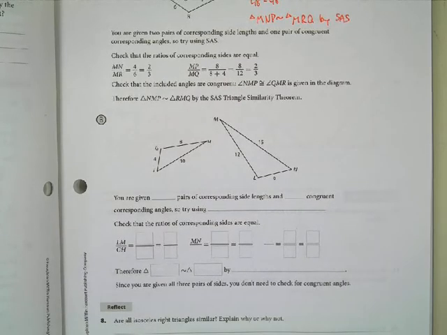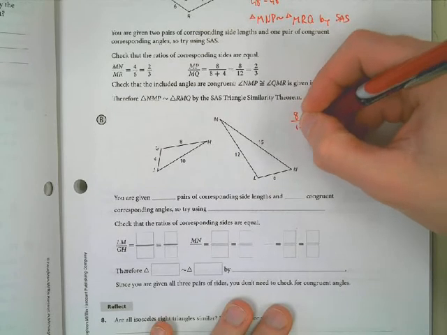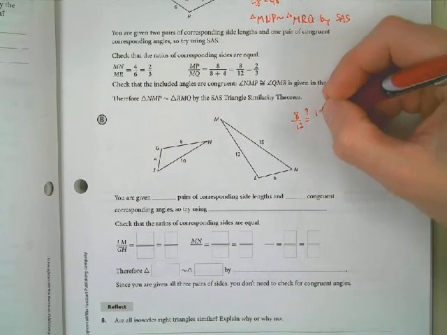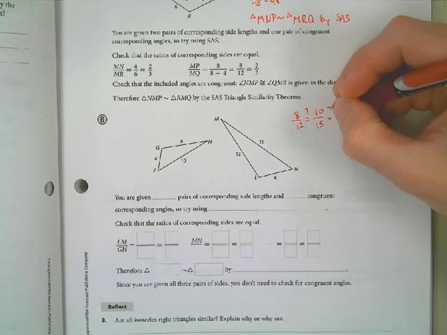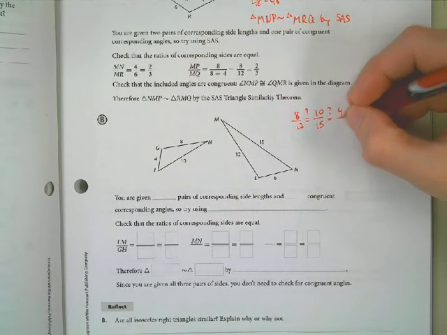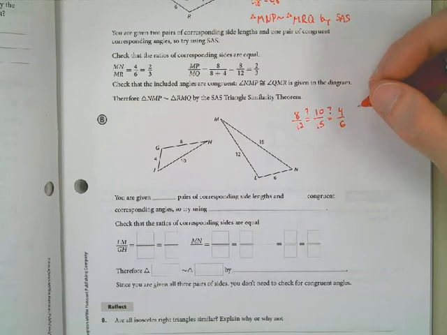ML and GH, so you could do 8 over 12. 8 over 12, okay. And we want to know, is that equal to, what's another pair? 10 over 15. 10 over 15. And is that equal to what other pair? 4 over 6. 4 over 6, okay. Remember, guys, we have to check all three pairs, okay? If just one of those ratios is different from the other two, it is not similar. But in this case, all of these are similar, right?